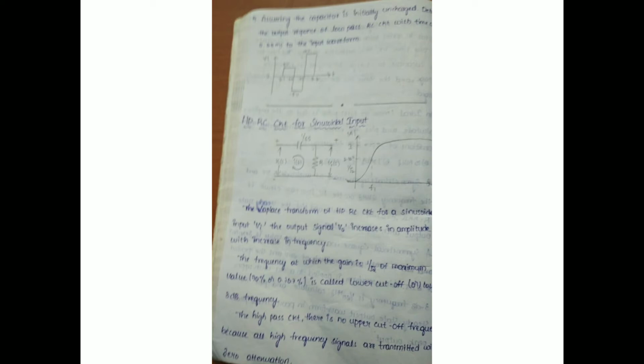Now first of all, we are applying the sinusoidal input to the high pass filter circuit. The high pass filter circuit diagram is the inverse of the low pass filter: in the resistor place we place the capacitor, and in the capacitor place we place the resistor. Just an inversion of components. We apply the input signal to the capacitor, which is connected to the resistor, and note down the output across the resistor.